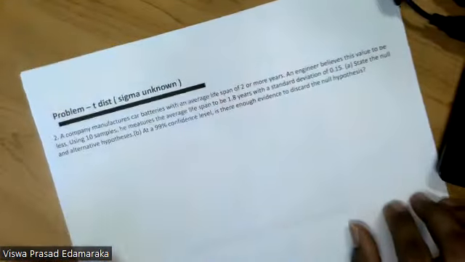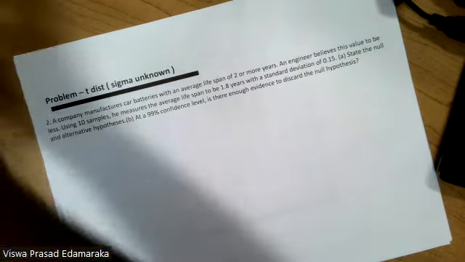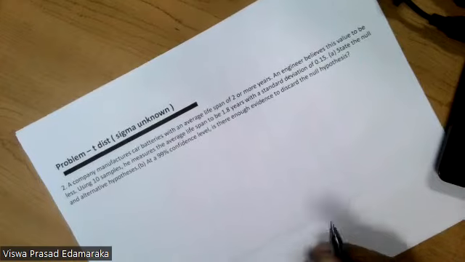Hello everyone. Today we are going to look into some new problems on T distribution as well as population problems. Let's start. In the previous class, we saw Z distribution and Z distribution tables. Now, some problems on T distribution.